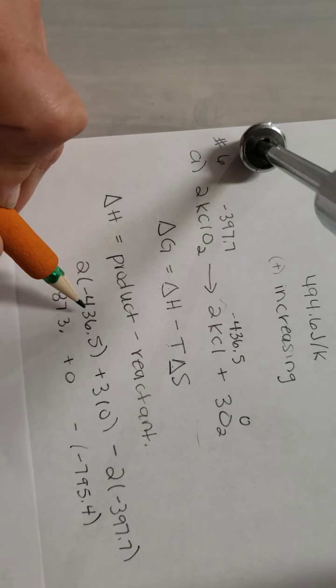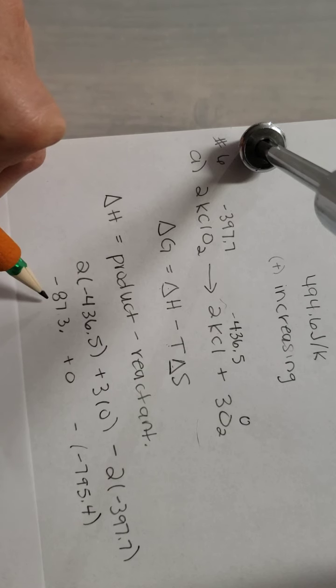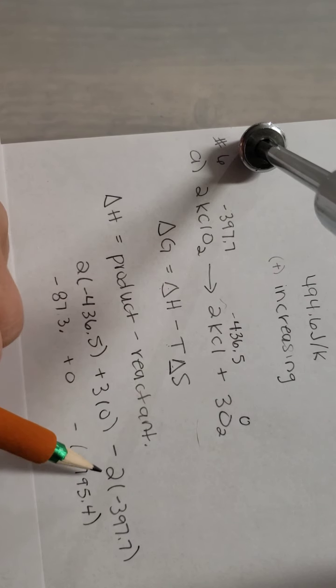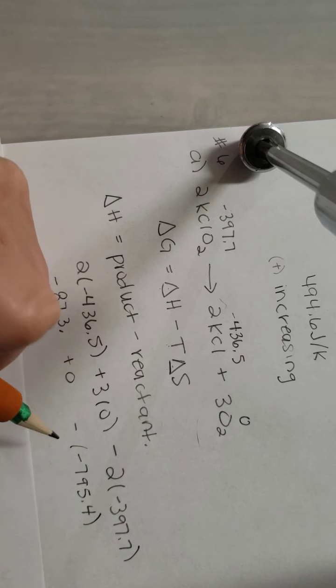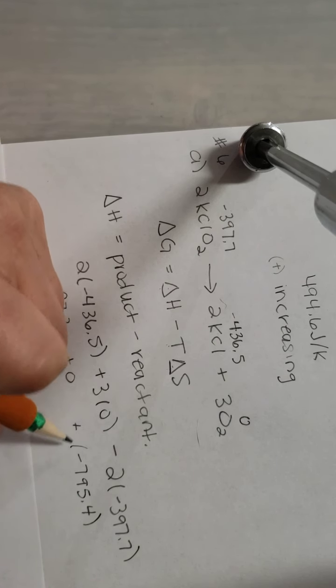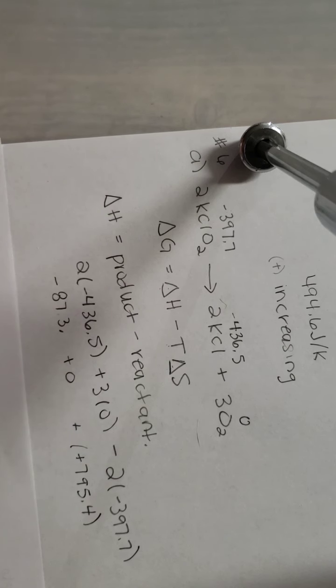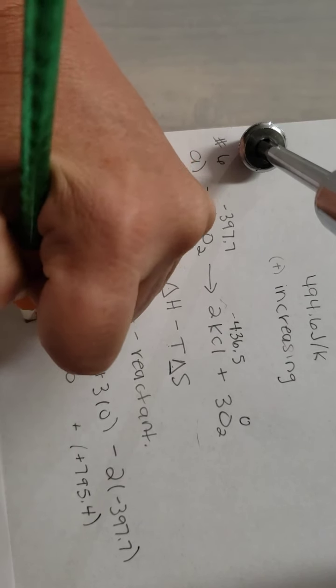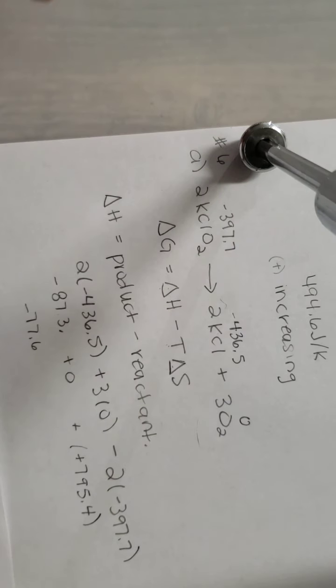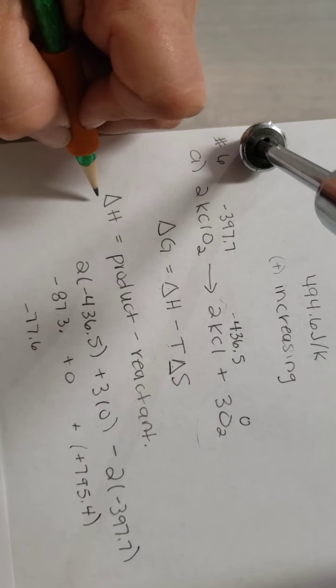So 2 times 436.5 is 873, 3 times 0 is 0, and 2 times 397.7 is 795. Remember, when you're subtracting a negative, it's the same thing as adding a positive. So now negative 873 plus positive 795 will give you a negative 77.6. So that's going to be your change in H.